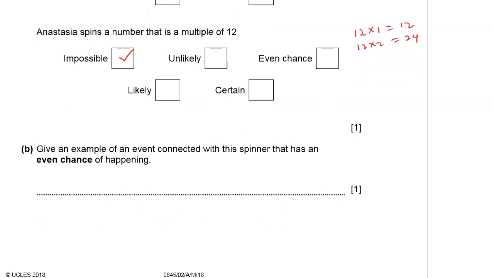Part B, give an example of an event connected with this spinner that has an even chance of happening.